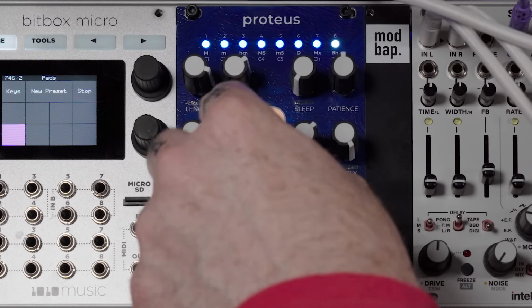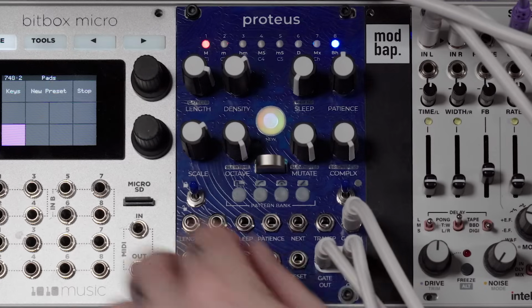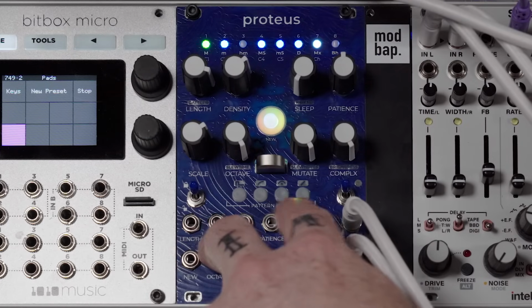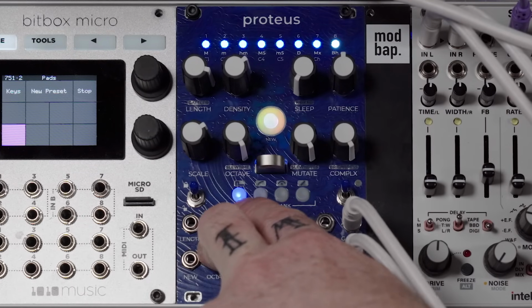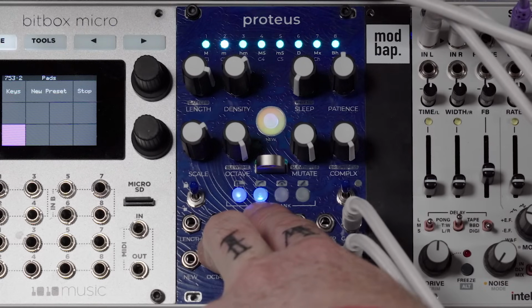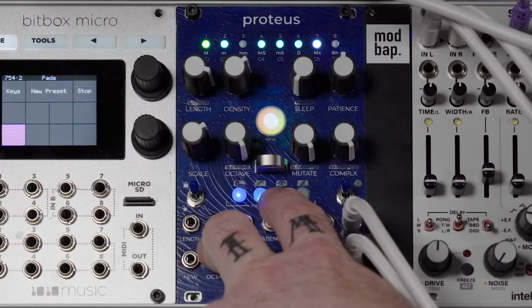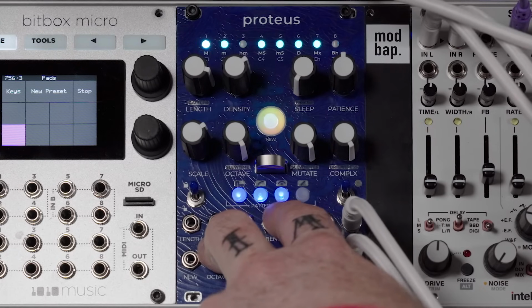We have our slew time and slew notes. So let's turn slew notes all the way up and slew time all the way up. And now let's go ahead and turn on some of these options here. So I believe this is a variable gate length. That's going to introduce our slew. I don't remember what the rest control does, but you can very easily look it up.